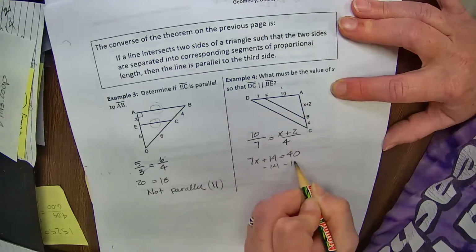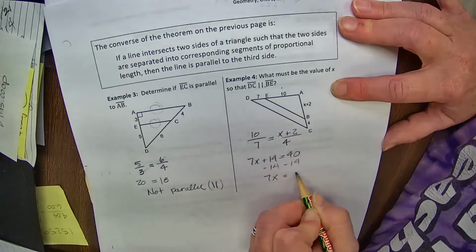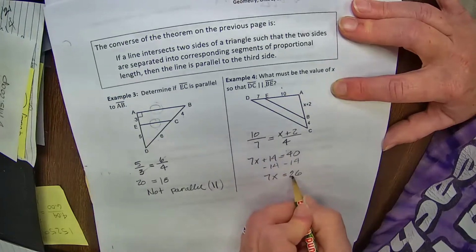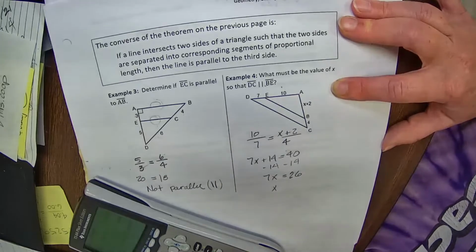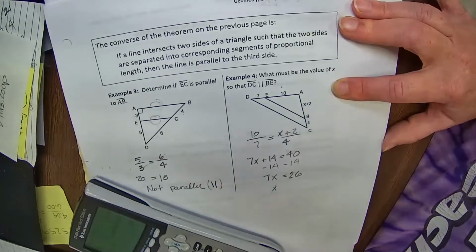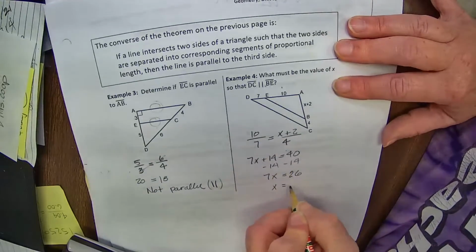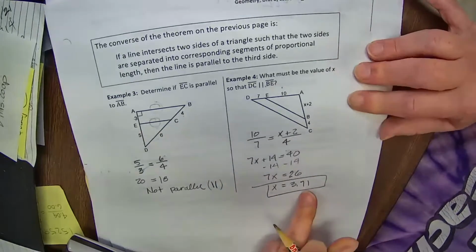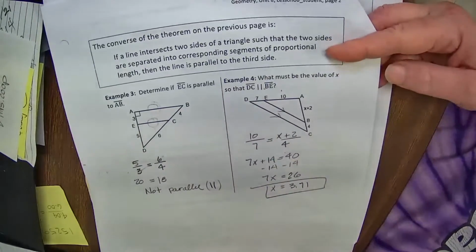Minus 14, 26, and we divide that by 7. So we get 3.71 to make these lines be parallel.